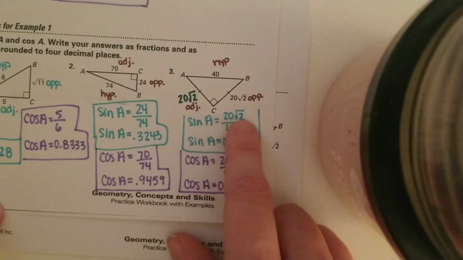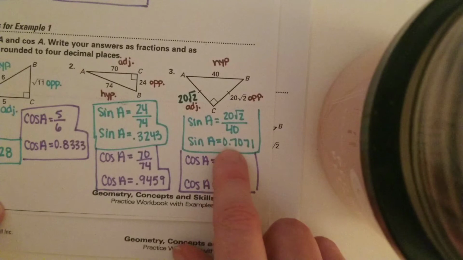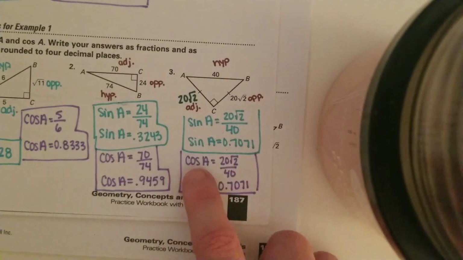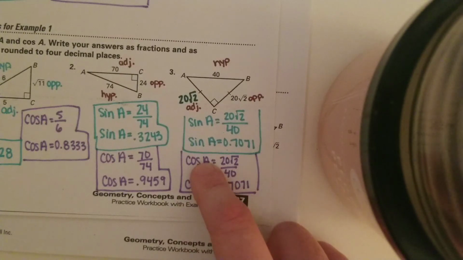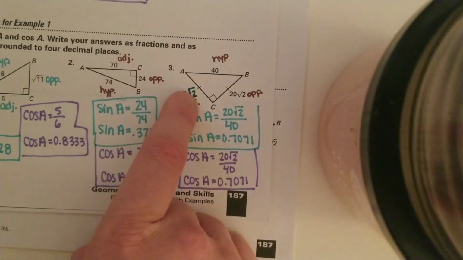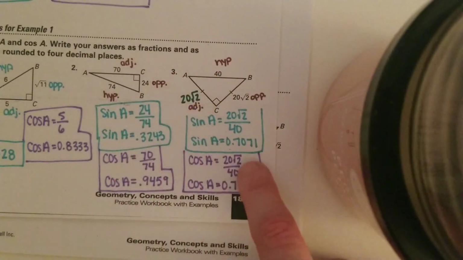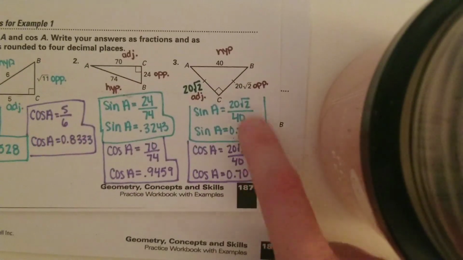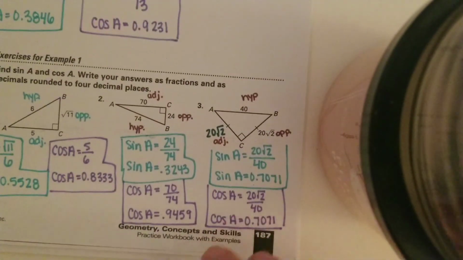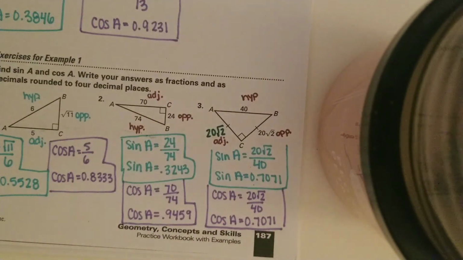So when you do 20 root 2 divided by 40, you get 0.7071. Now cosine of A is adjacent over hypotenuse, so adjacent was also 20 root 2, and our hypotenuse is still 40. So in this case, cosine of A and sine of A are exactly the same because the two sides are the same. All right, so that's it for example 1.